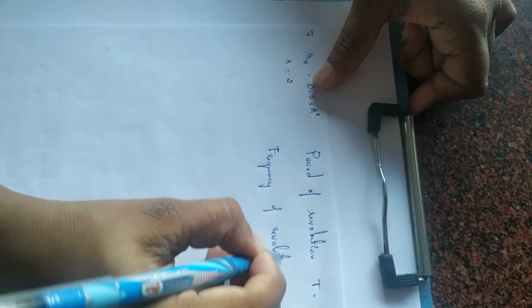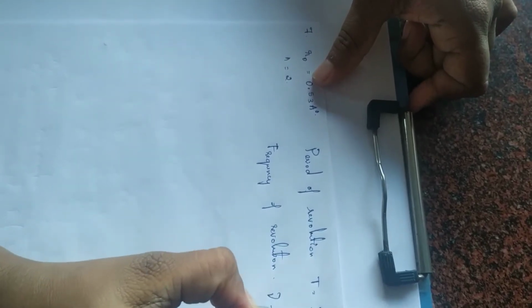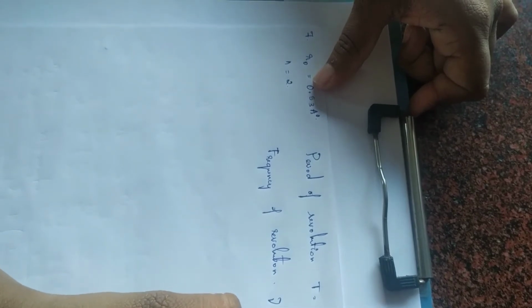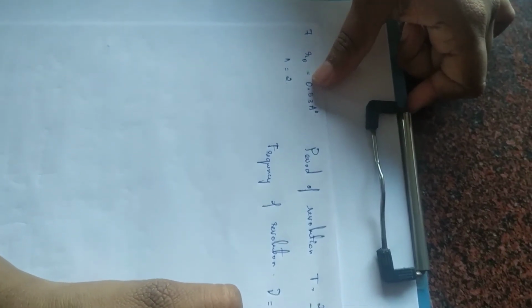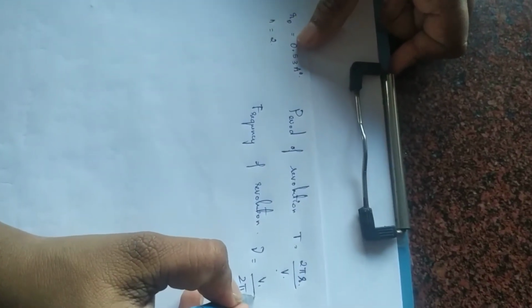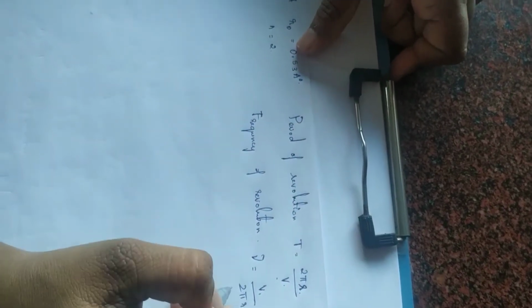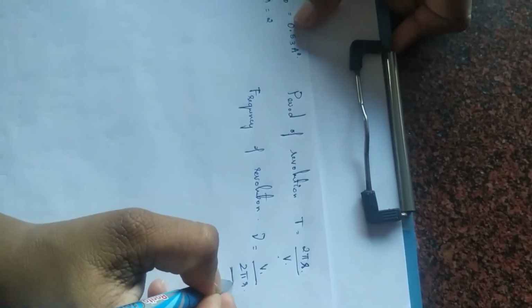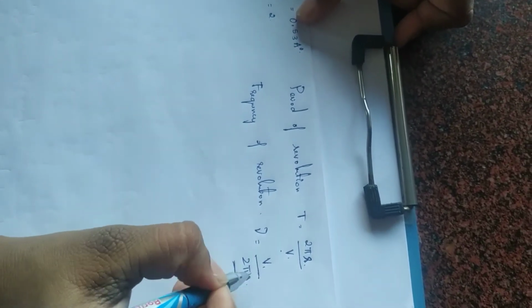How can you write frequency of revolution? Mu is nothing but V by 2 pi R. Why is this? Because frequency is given by 1 by T, the period of revolution. Therefore, you can write frequency of revolution as mu is equal to V by 2 pi R.